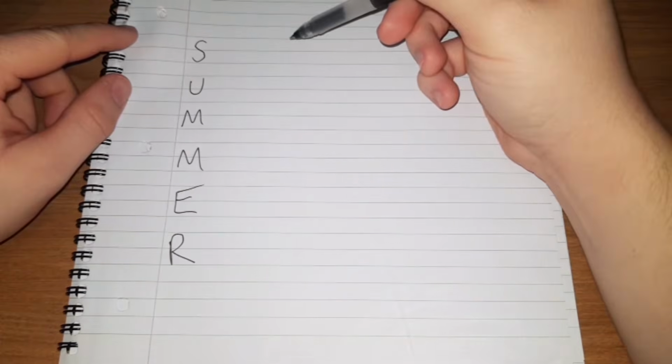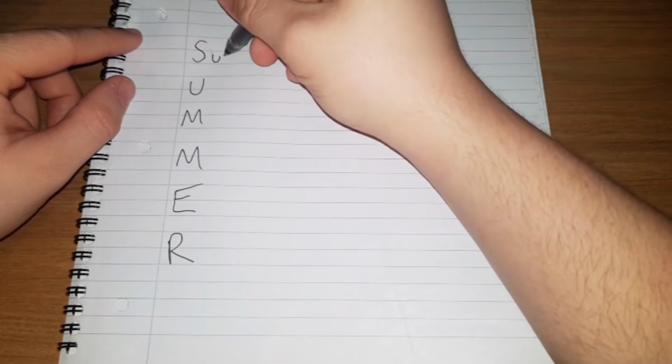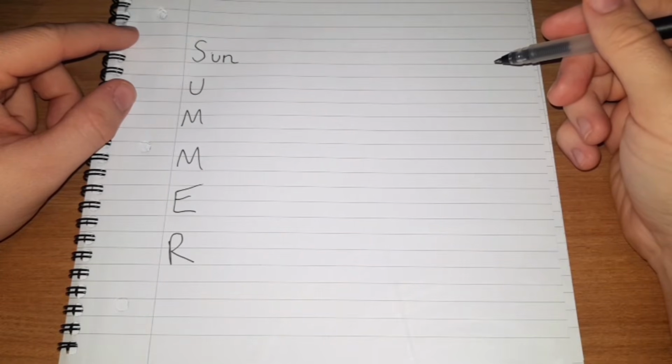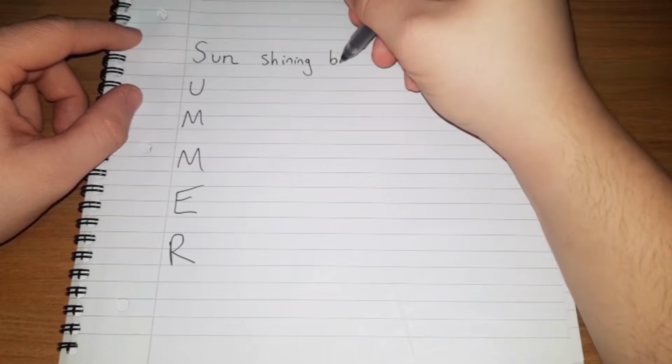With the subject written vertically and a bank of ideas to help us, it's now time to start writing. Starting with the letter S, I've decided my opening line will start with the word sun, as it starts with the letter S and is relevant to the topic of summer. I've written sun shining bright.